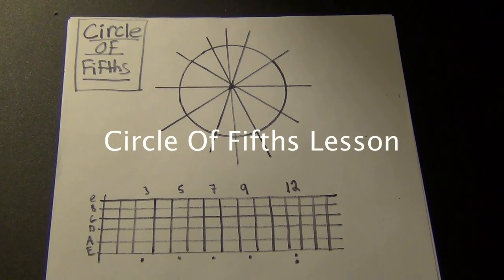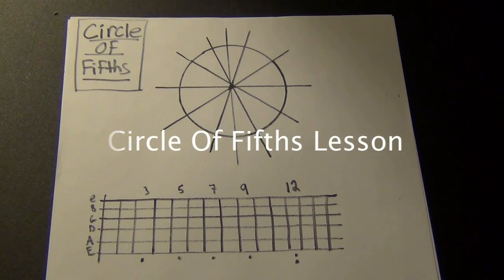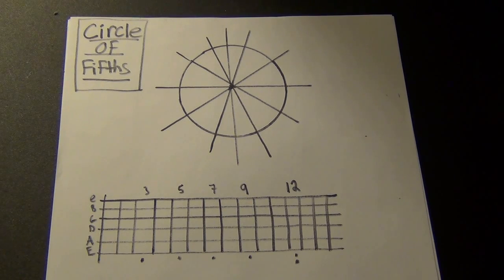Hey everyone, this is Andrew, and in this video we are going to go over the circle of fifths. I'm going to focus on the circle of fifths relative to guitar, but the application goes for any instrument that you may happen to play.